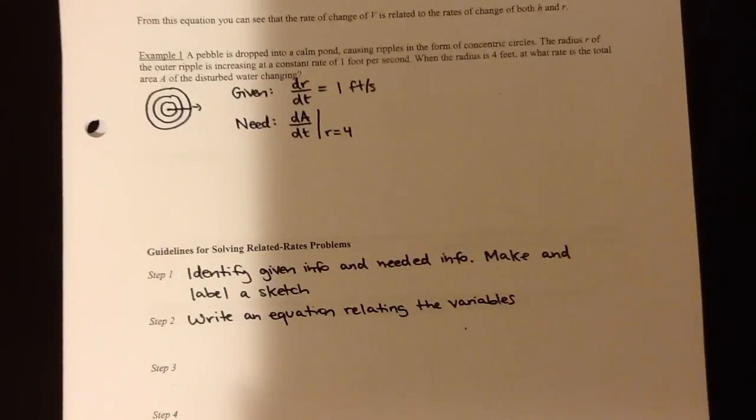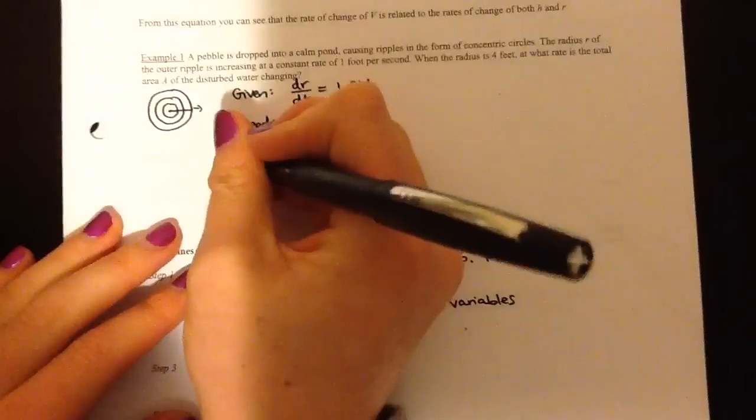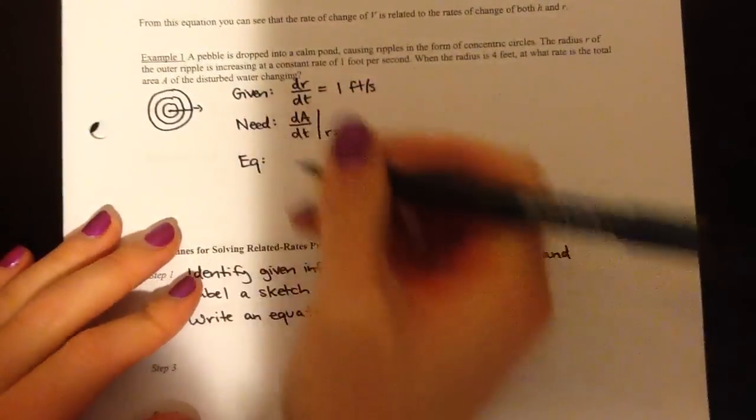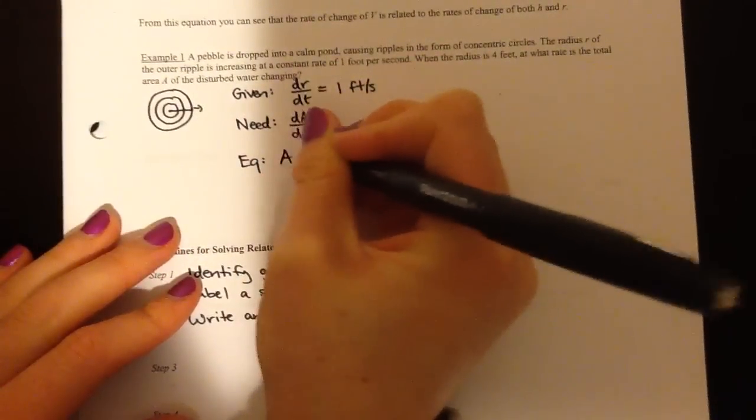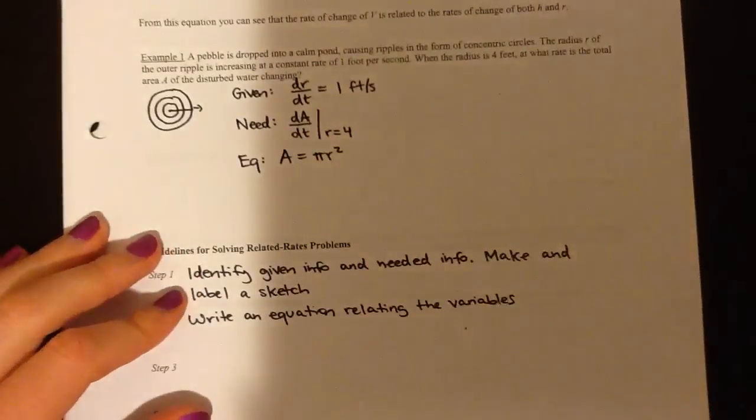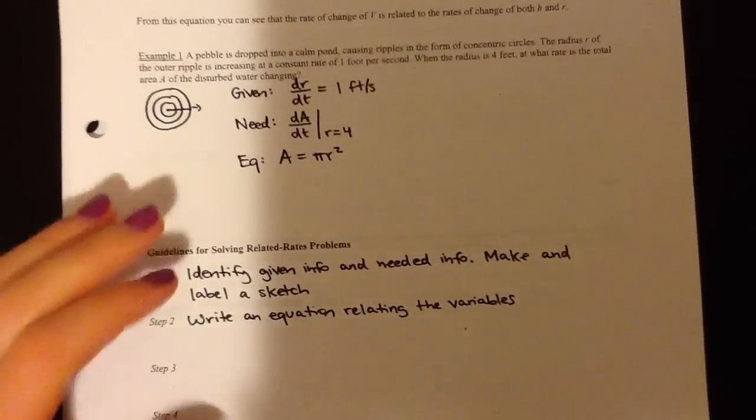All right, so what we do with this is we look back, and we're talking about the radius, we're talking about the area, it's a circle, so what equation would relate it all together? Well, that'd be the area of a circle, because of course you've got the area covered, and then the radius is one of the variables in that formula. So the equation is just the area of a circle. That is the equation that pulls all this information together.